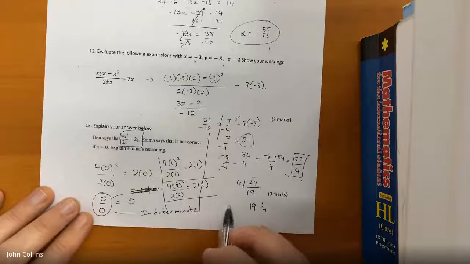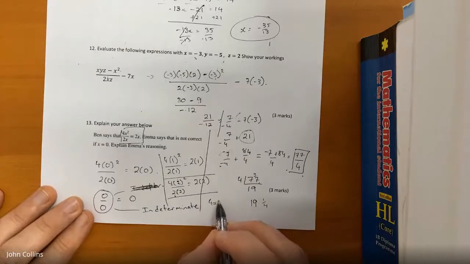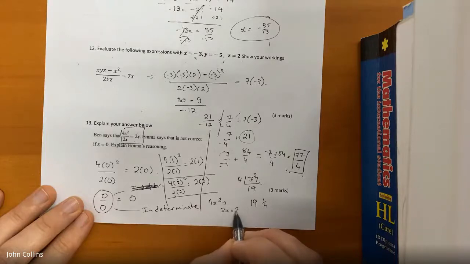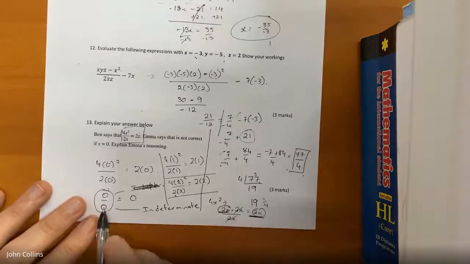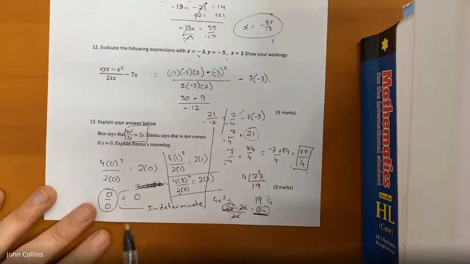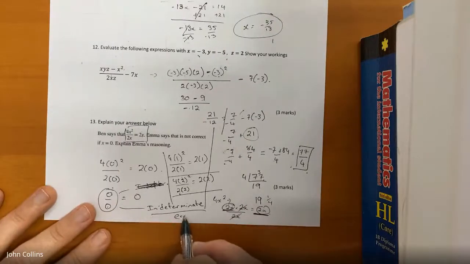So it does work for everything, and you can kind of prove that using algebra as well, because 4x squared is 2x times 2x, if I factorize it. Dividing it by 2x, well, that goes into that once, and we're left over with 2x, which of course equals 2x. So it does work for every number other than 0, because 0 over 0 in your calculator gives you indeterminate or error.